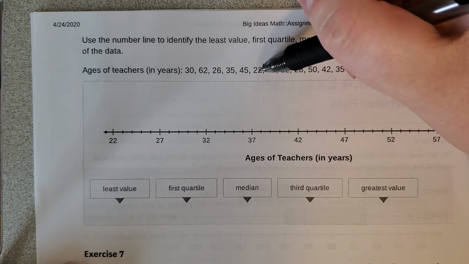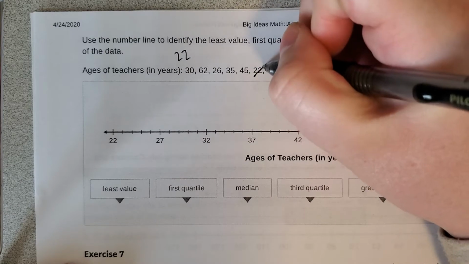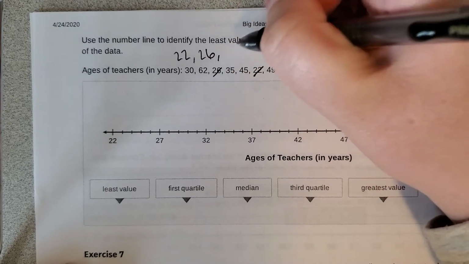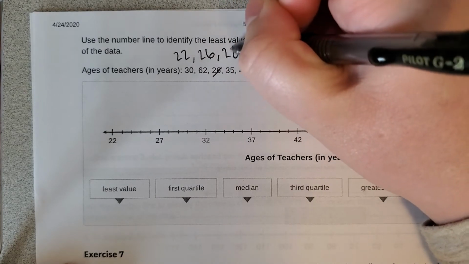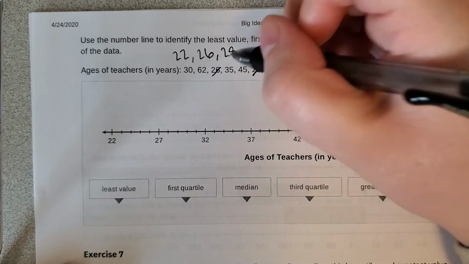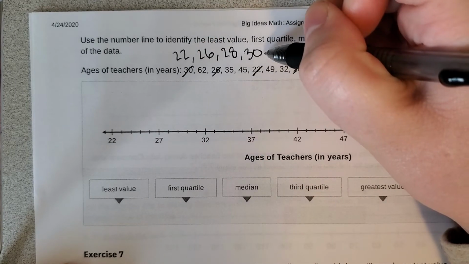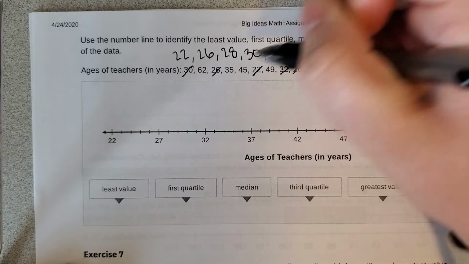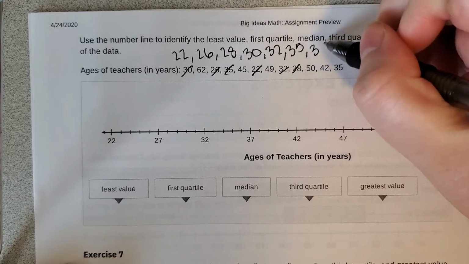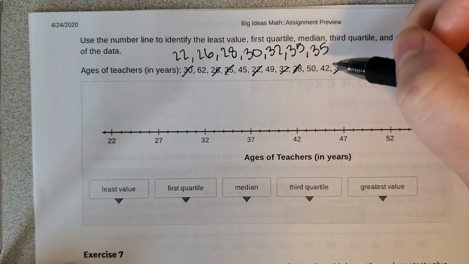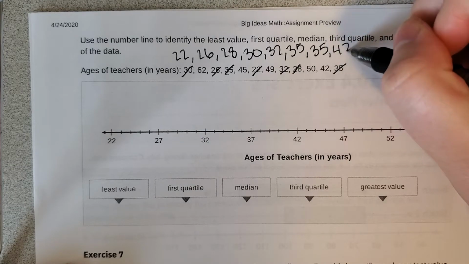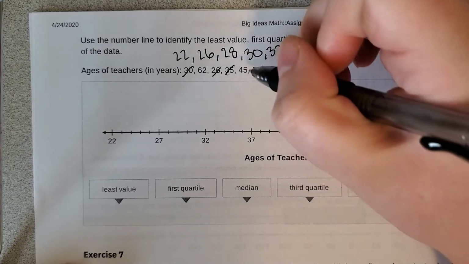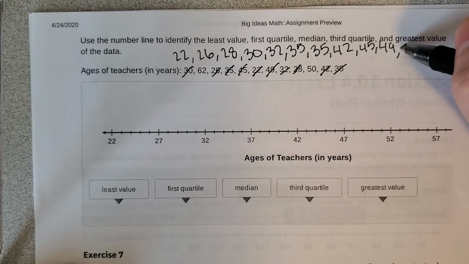So it looks like our smallest is 22, and then we have 26, then 28, then 30, 32, 35, another 35, 42, 45, 49, 50, and 62.